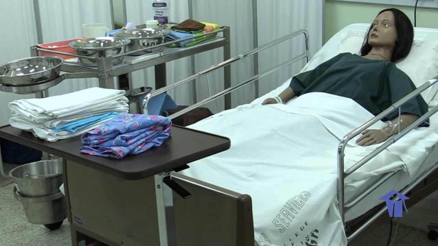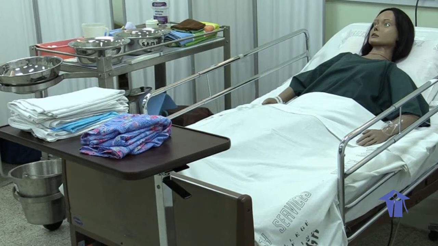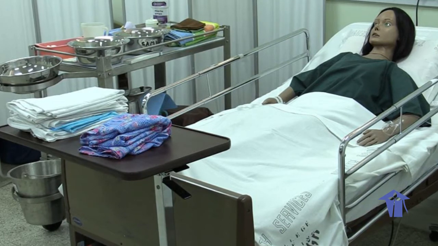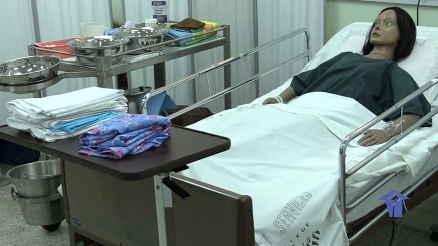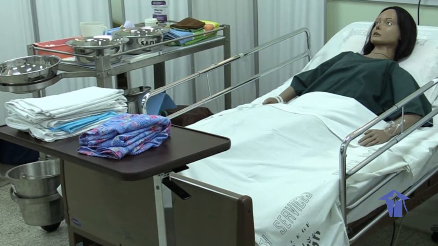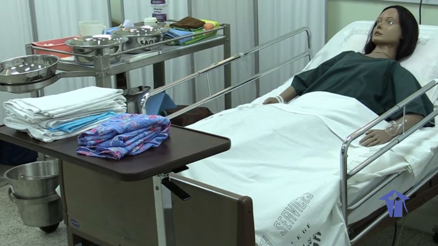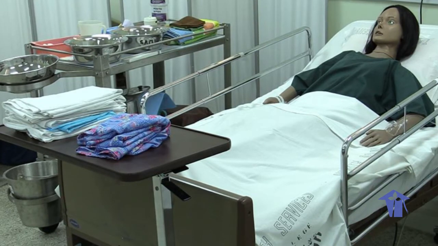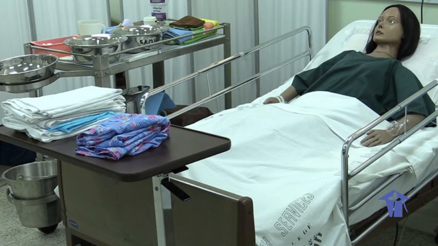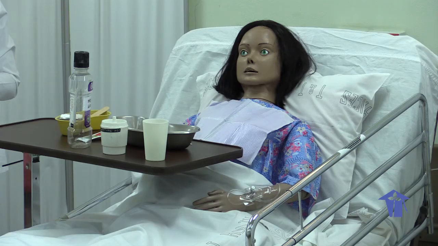We are to remove sequential compression devices and anti-embolism stockings from lower extremities according to agency protocol. Offer our patient a urinal or bedpan. Remove those gloves and perform hand hygiene. Adjust the bed to a comfortable working height, usually elbow height of the caregivers. Perform hand hygiene and put on PPE if indicated.